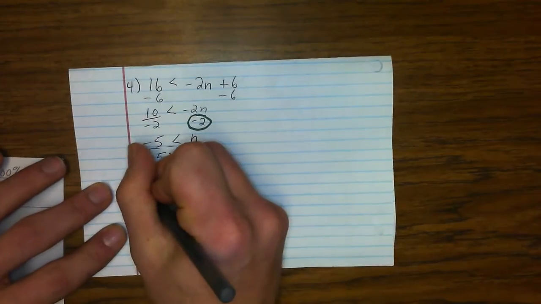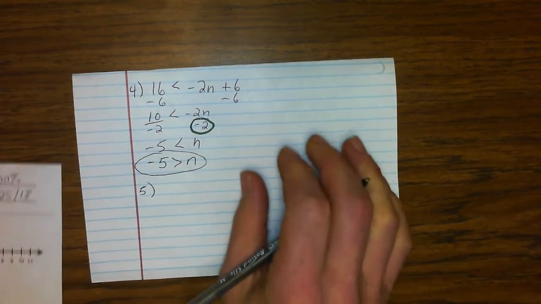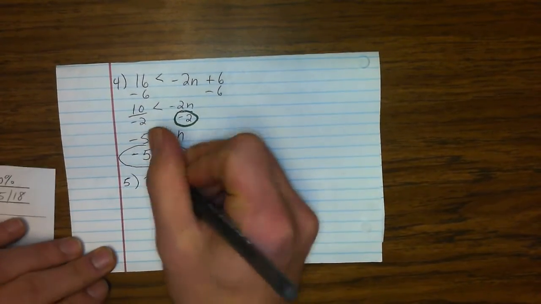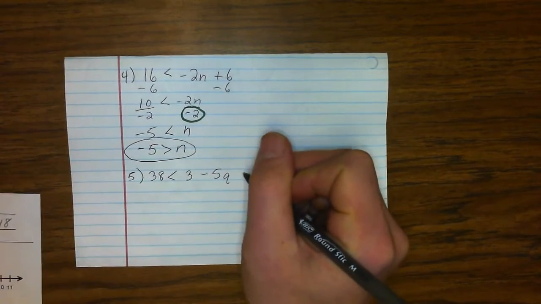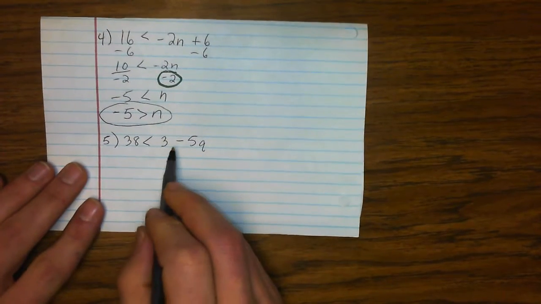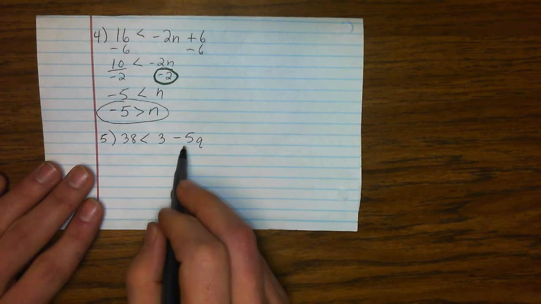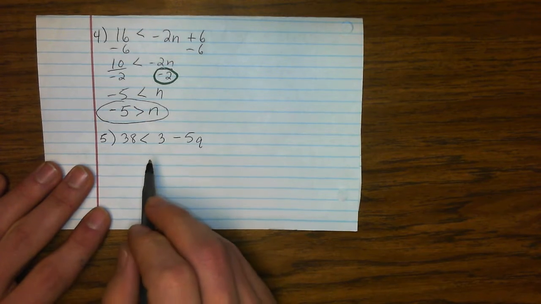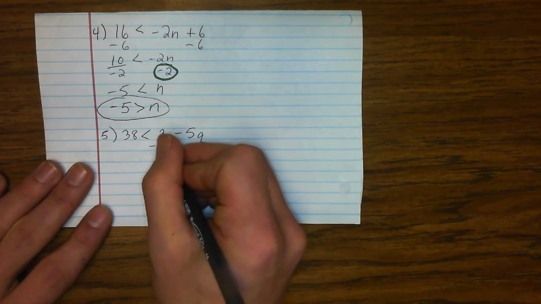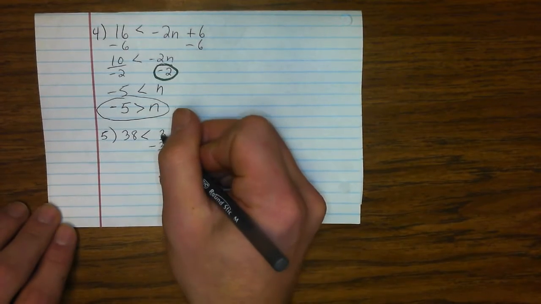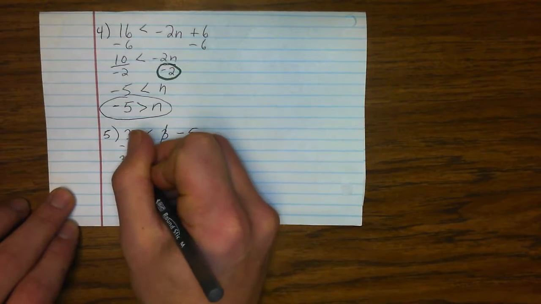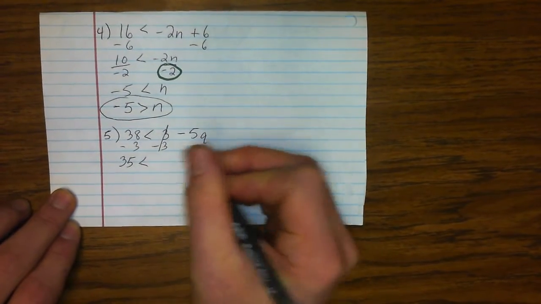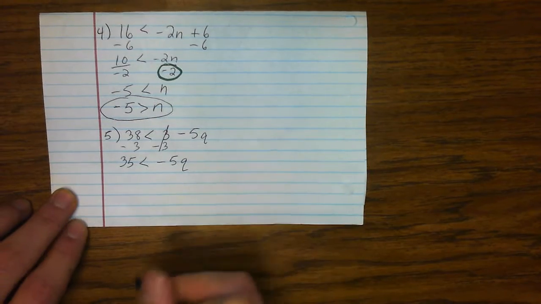Okay, last one. Number 5. So okay, this one is 38 is less than 3 minus 5q. Alright, the variable term is q, so we're trying to get q by itself on one side, so we're going to start by getting rid of this 3. So you do that by subtracting 3, because that's the opposite of positive 3. Do that to both sides, you get 35 on one side. It's less than negative 5q.